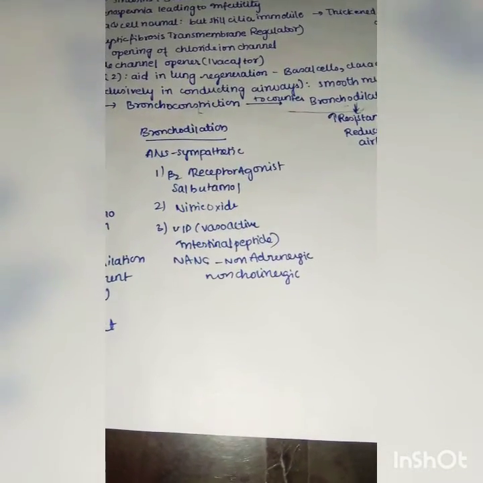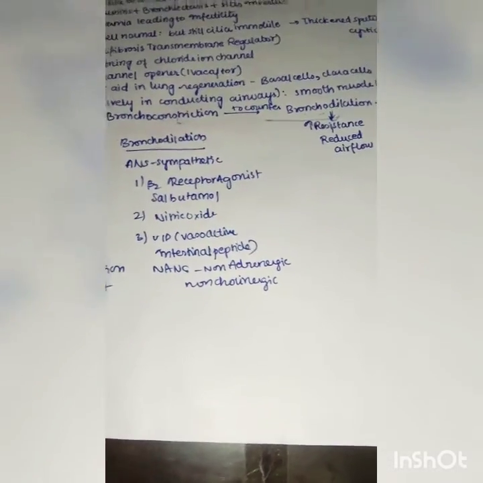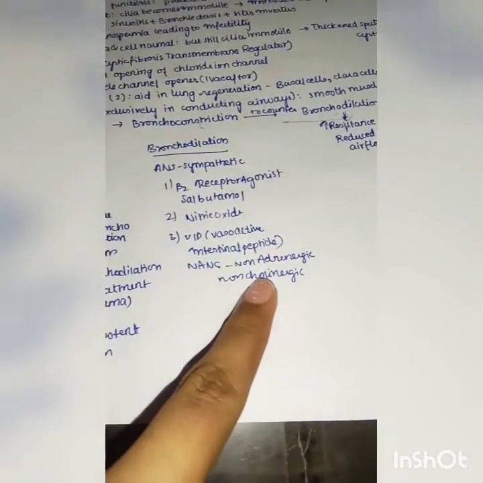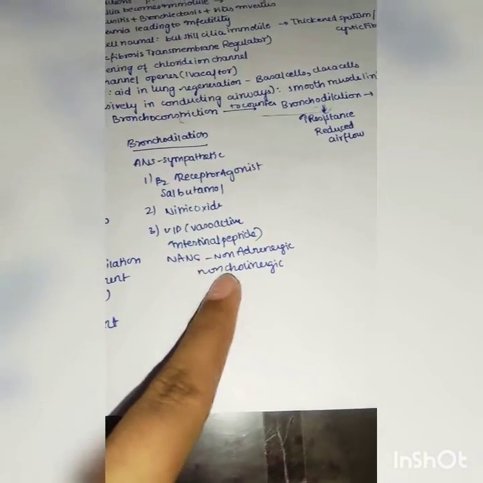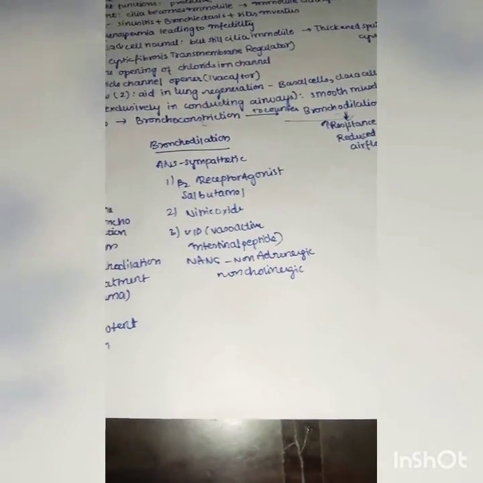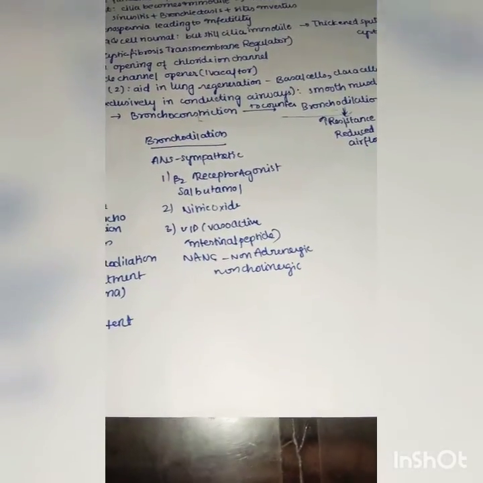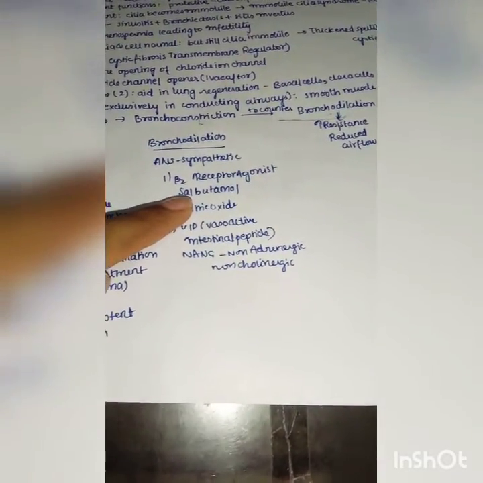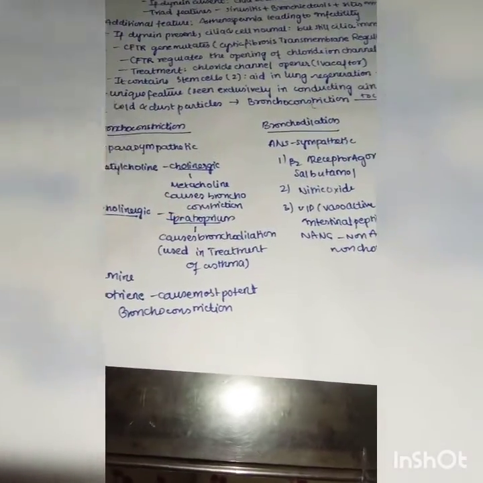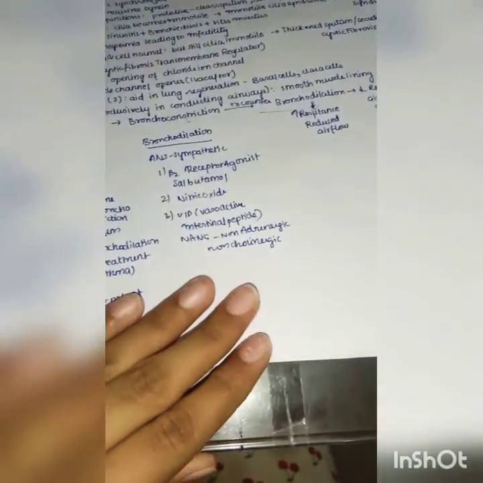And VIP, what is this VIP? It's vasoactive intestinal peptide. This is non-adrenergic and non-cholinergic: non-cholinergic means not parasympathetic, and non-adrenergic means not sympathetic, so it is neither of them. It is NANC, it is VIP. So VIP, nitric oxide and the beta-2 receptor agonist salbutamol all cause bronchodilation. Even salbutamol can be used in bronchial asthma because it's a bronchodilator. As in asthma there is bronchoconstriction, we can use salbutamol and also ipratropium. So these are the drugs which can be used for bronchial asthma.